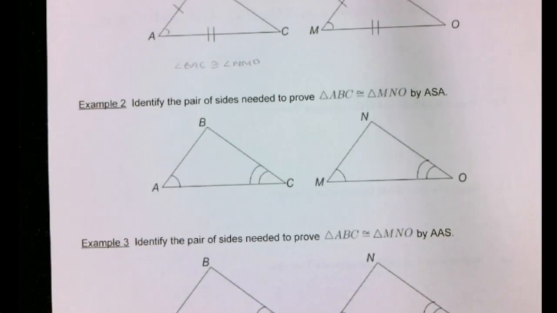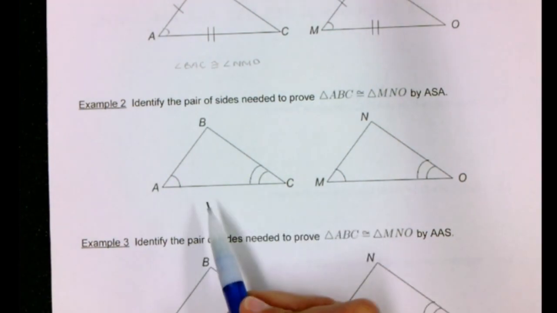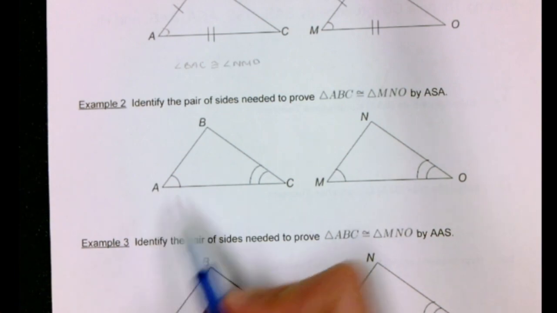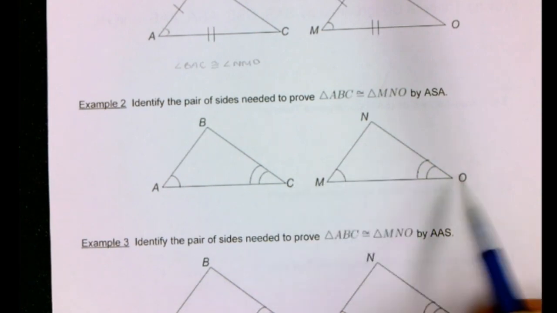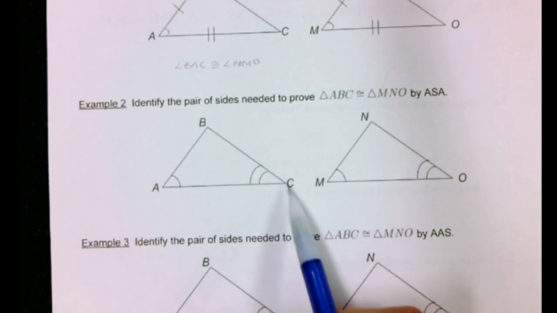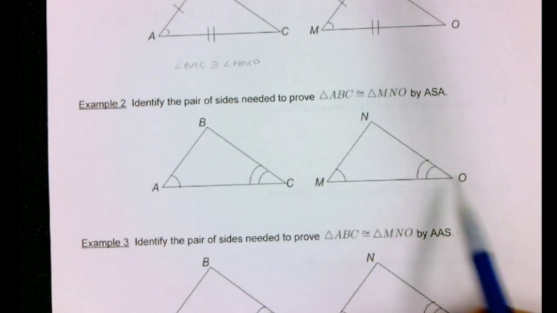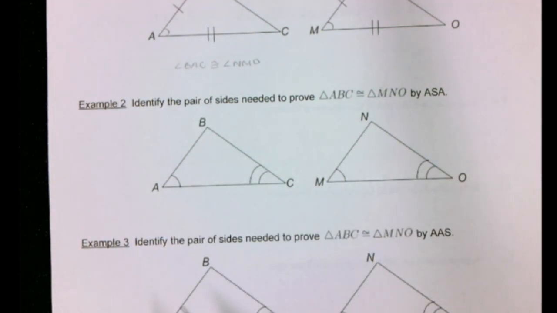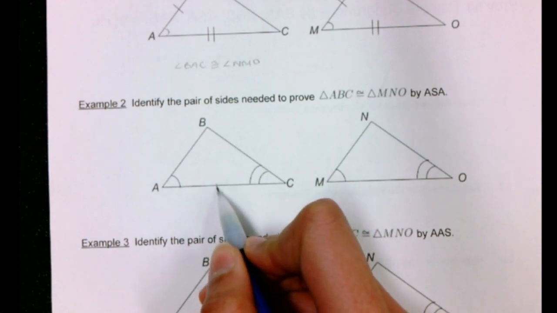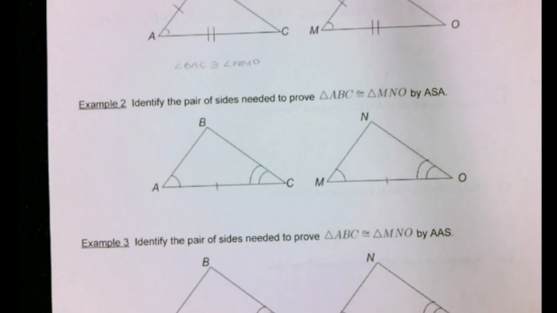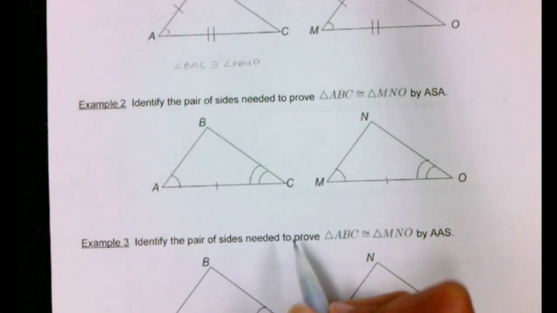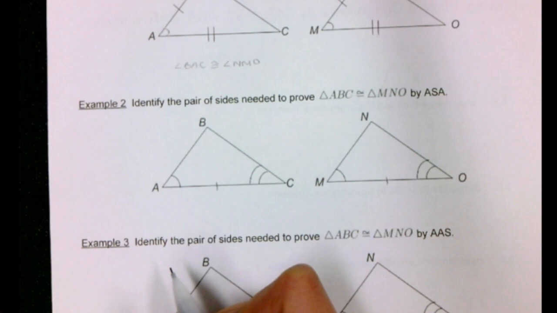Example 2. We need to identify the pair of sides needed to prove these two triangles congruent using the ASA congruence theorem. We already know that angle BAC equals angle NMO, and that angle BCA equals angle NOM. The side between these two angles is AC and MO, so those sides would be needed to prove these two triangles congruent.